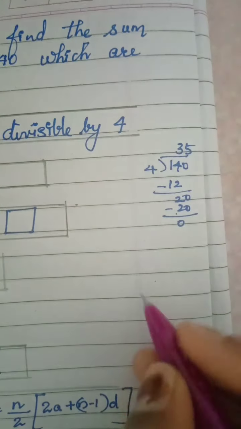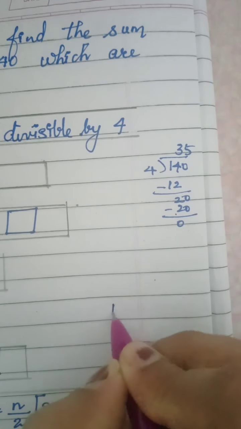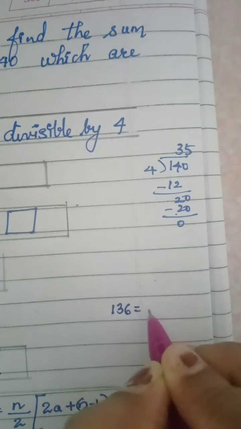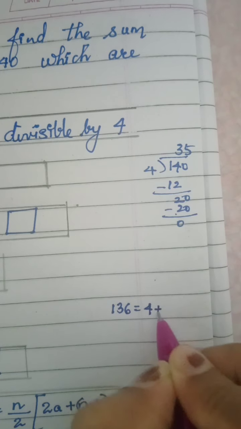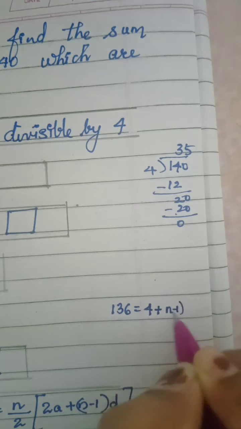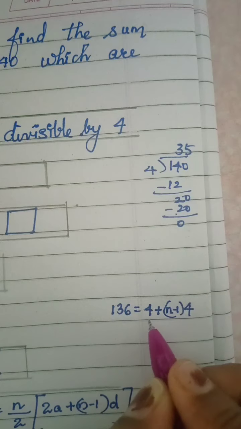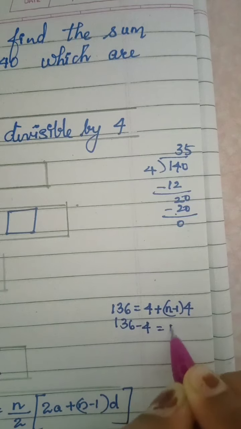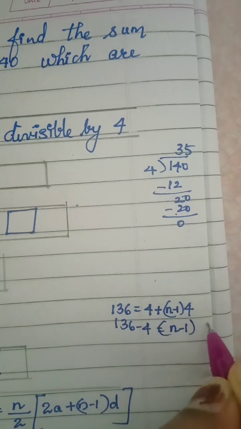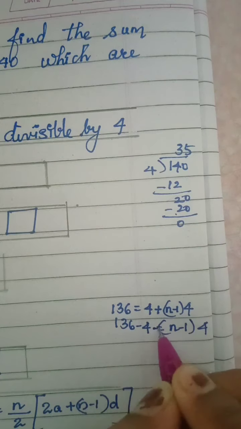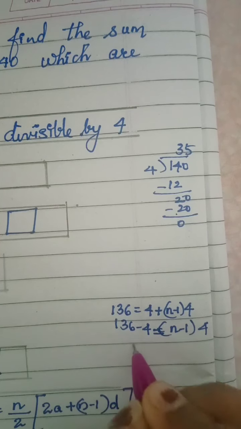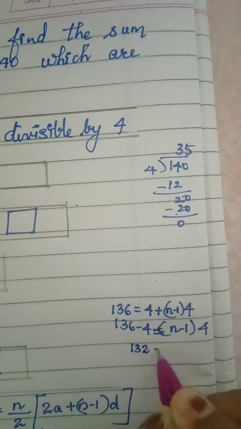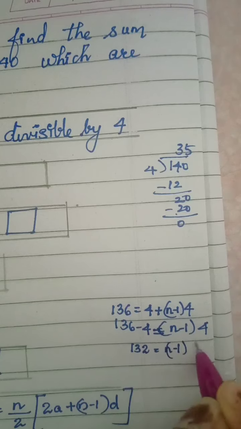So I have my working column here. I'll write down. What is that? 136 is equal to 4 plus n minus 1 into 4. 4 will go to the other side. 136 minus 4 is equal to n minus 1 into 4. Okay. 136 minus 4 will give me 132 is equal to n minus 1 into 4.